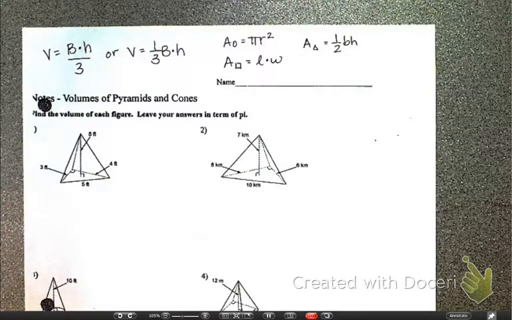The nice thing about pyramids and cones is, how many bases do you see? How many bases are there for pyramids and cones versus our prisms and cylinders? One, right? There's one base, whereas on our prism, there's 2. So we don't have to worry too much about what the base is, because the base is always on the bottom and the point is always up. So can you tell me what the shape of the base is for number 1? Triangle, right away. We automatically know it's a triangle. So we're going to replace that big B with the area of a triangle.